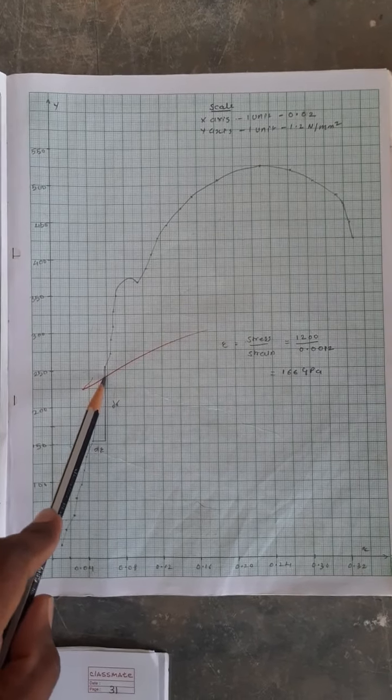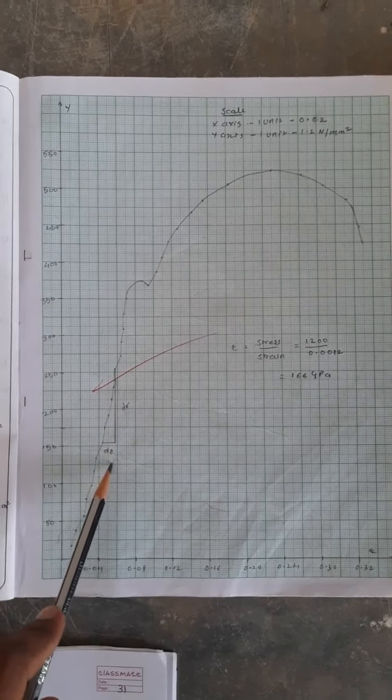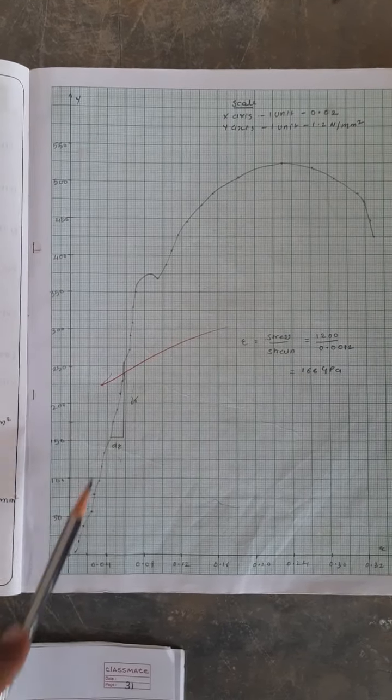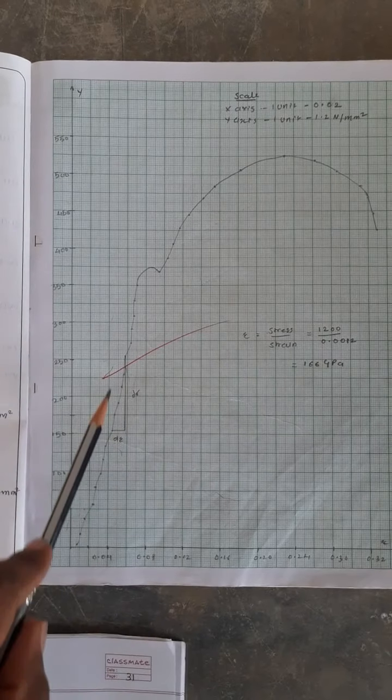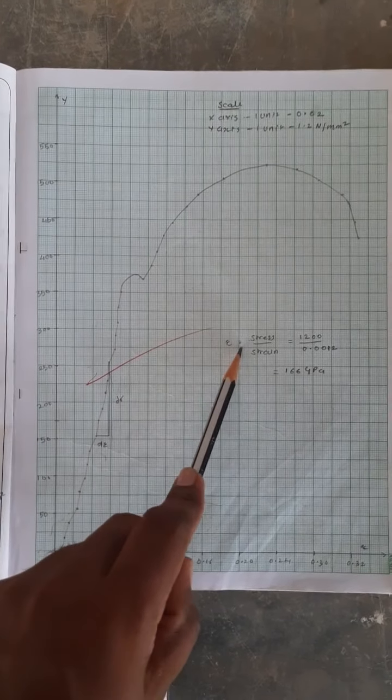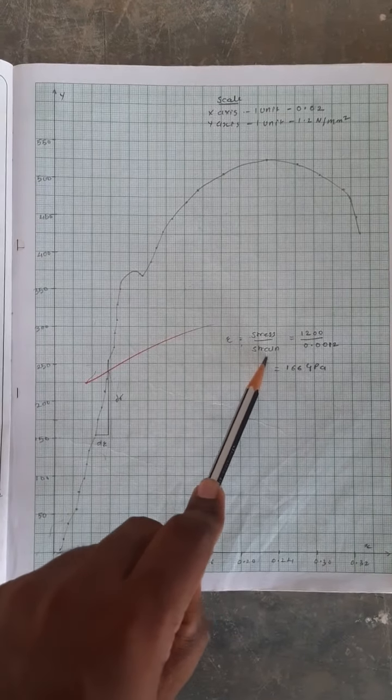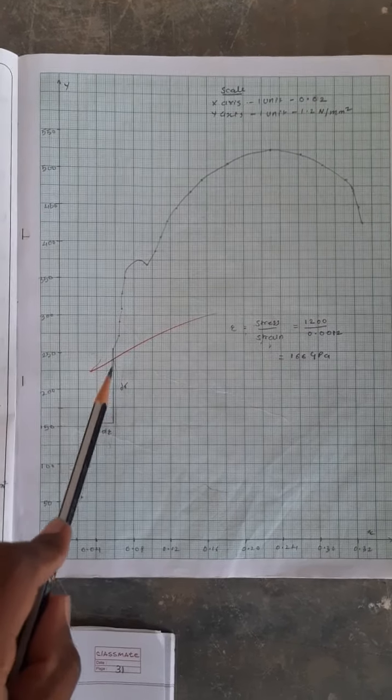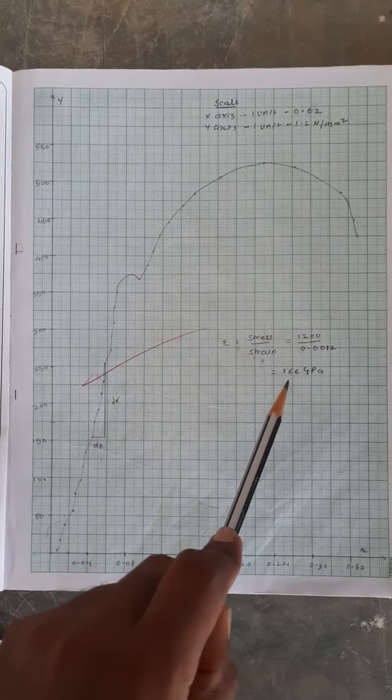So by taking the slope of the initial part of this graph, you get the Young's modulus, that is stress by strain. By dividing the stress by strain, taking the slope, we get the Young's modulus in GPa.